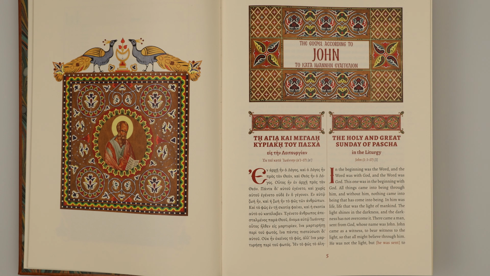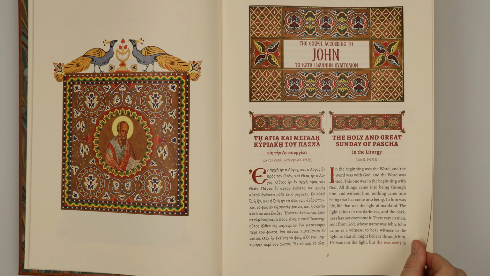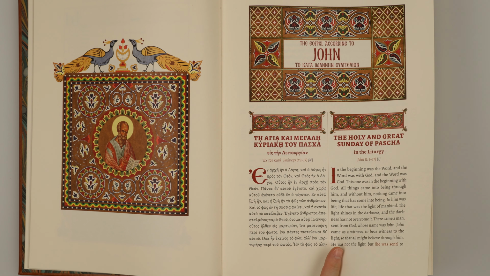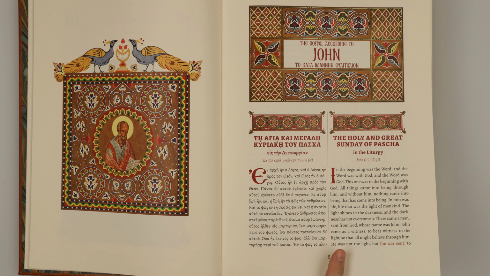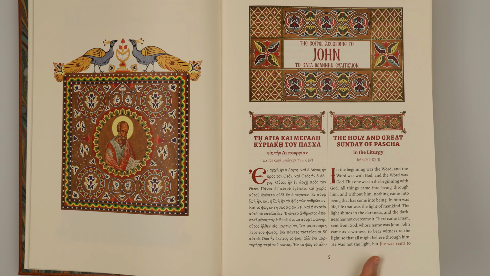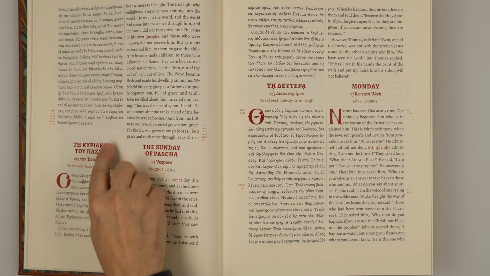One of the next challenges that anybody who works in bilingual texts can understand. Very rarely do bilingual texts have the same number of words. Greek is more economical, says more in fewer number of words than English. And so you end up with spacing here.